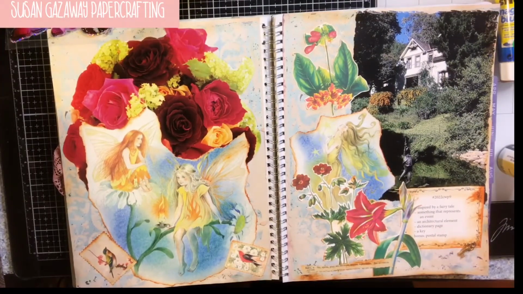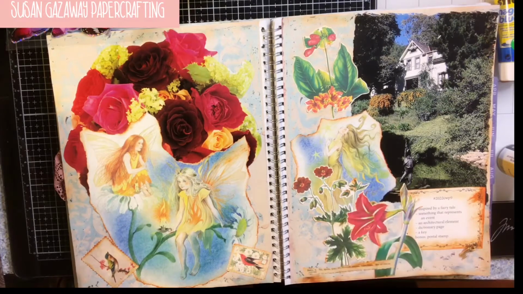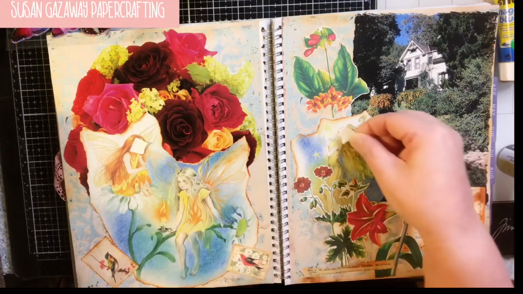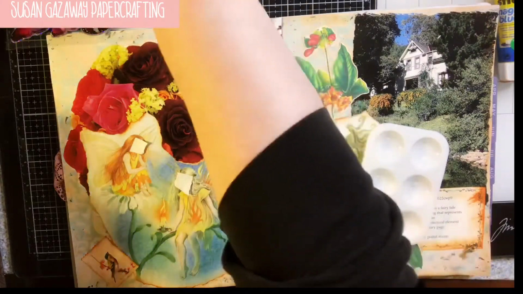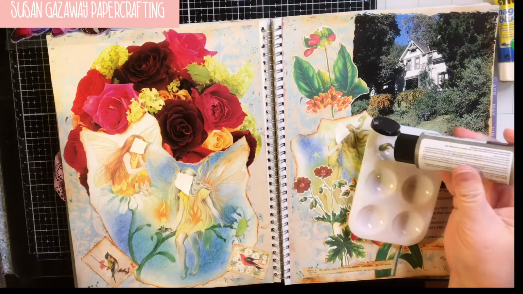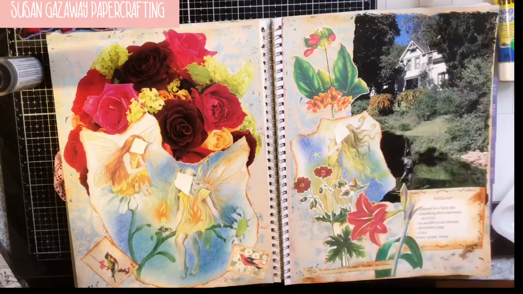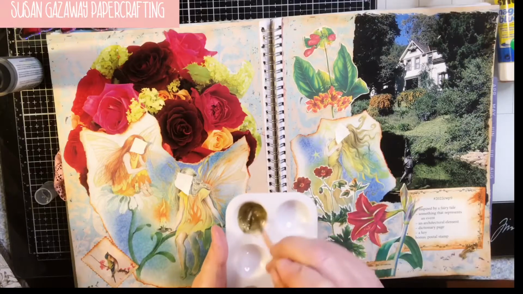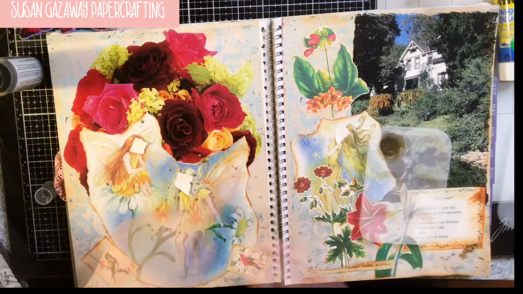All right, I think I'm going to do a little bit of gold around the page. Let me see here. Let that dry.